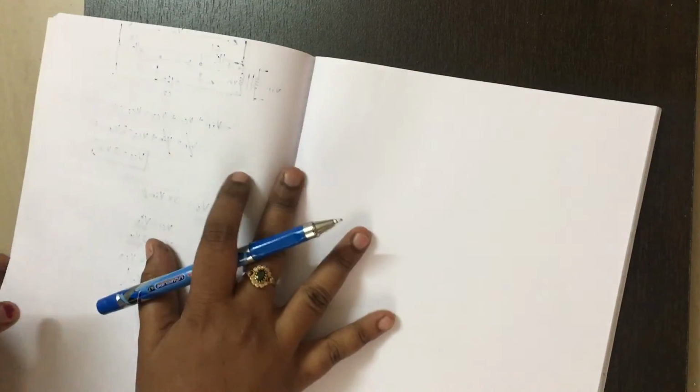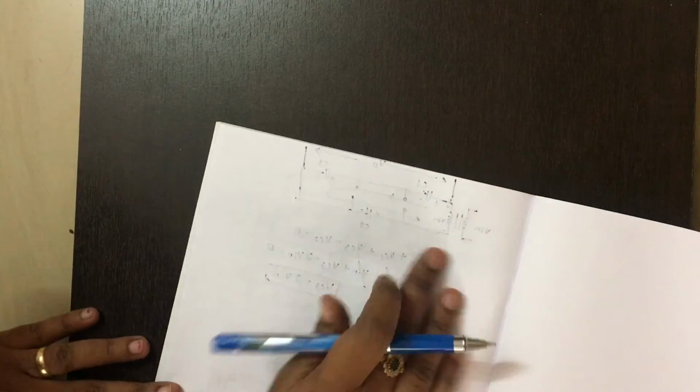Next, let's see the voltage quadrupler. It's the same as before, but you need to consider the second positive off signal also.